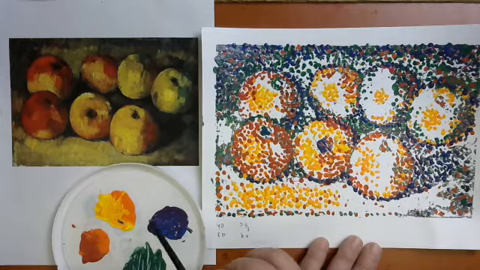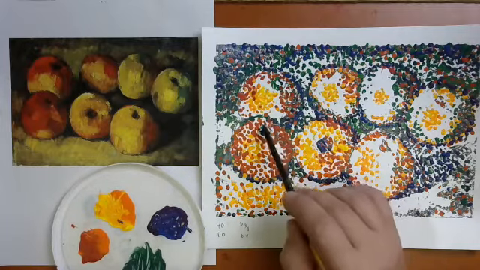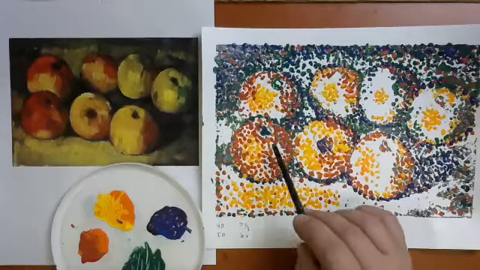And you put something on there and then you let it dry, and then you come back later on and you have to evaluate it.